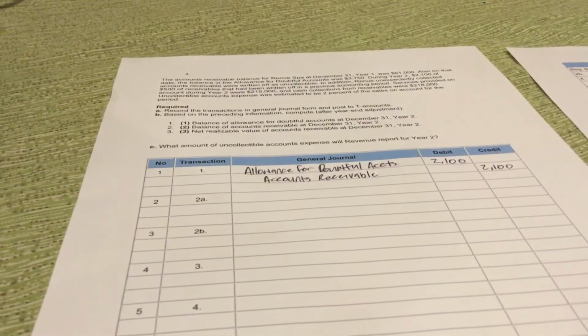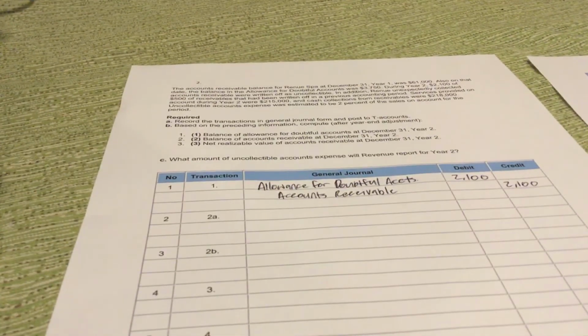So the second event, it says that in addition, Renew unexpectedly collected $500 of receivables that had been written off in a previous accounting period. So this is a case where we had done the write-off, we had debited our allowance for doubtful accounts, we had credited our accounts receivable, we said we aren't going to be receiving this money.